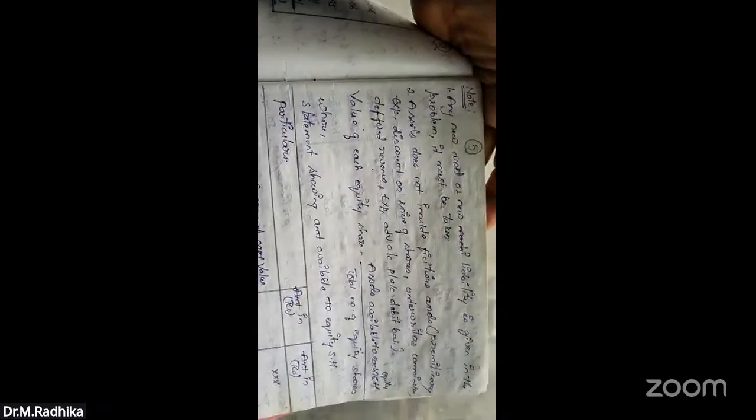And this is the format for your net assets method. Certain assumptions you need to follow. New assets and new liabilities in a given problem must be taken. Assets do not include the fictitious assets. And the formula for the value of each equity share under net asset method is assets available to equity shareholders divided by total number of equity shares. And this is a format for this.